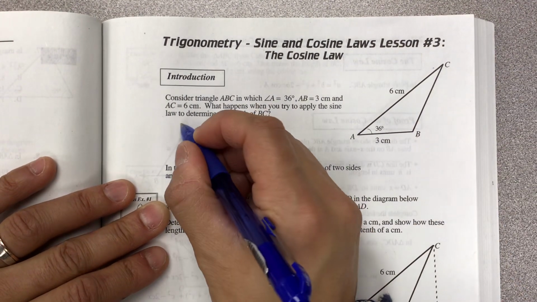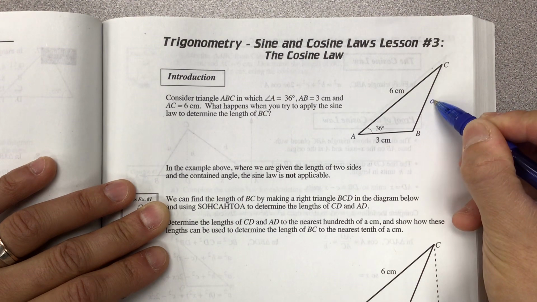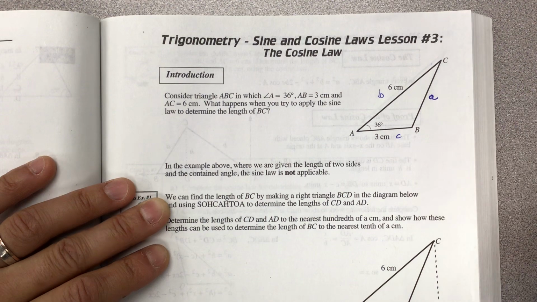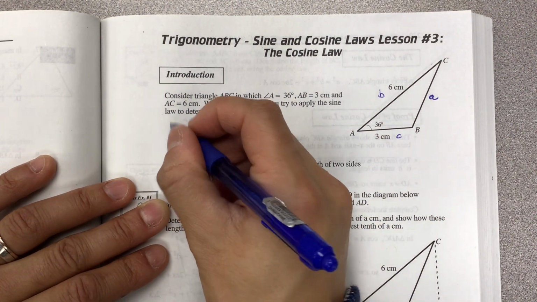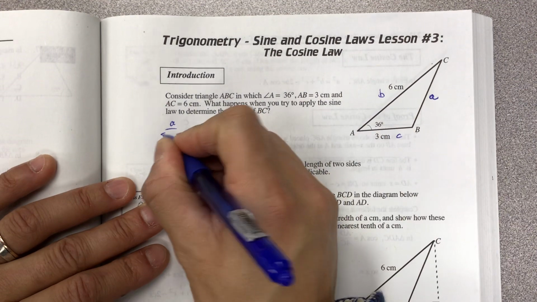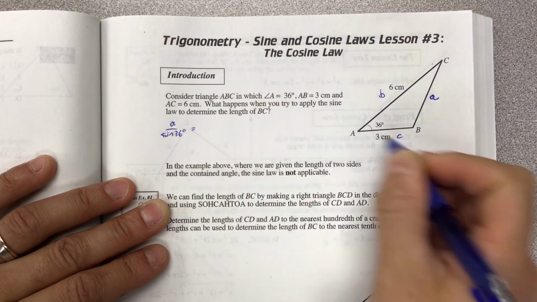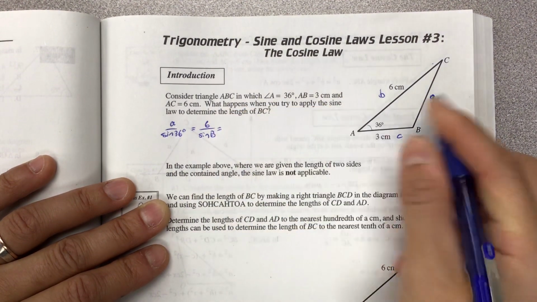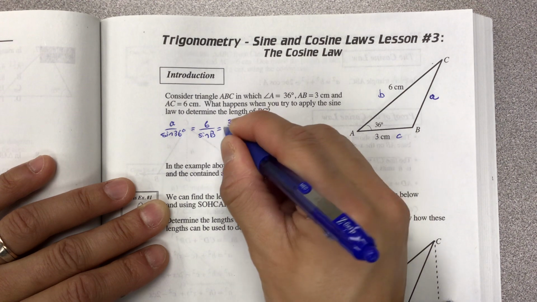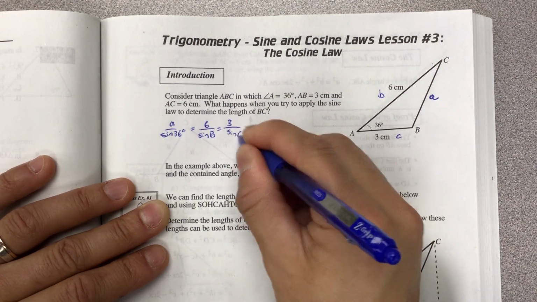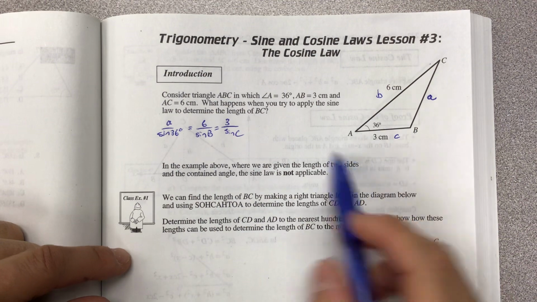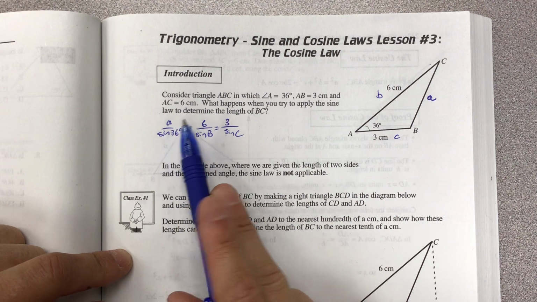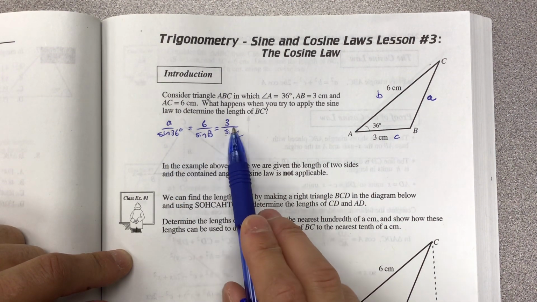So if we set up the sine law, I have side A, I have side B, and I have side C. Setting up with the sine law, we're going to end up with A divided by sine 36 degrees, and we're going to have B, which is 6 over sine B, and we have 3 centimeters over sine C. Now, if we take a look at this, I have no way to link any of these ratios to one another.